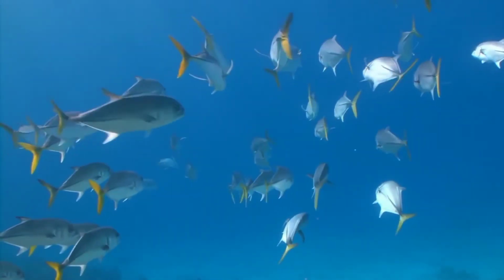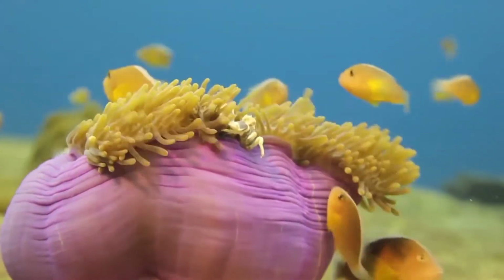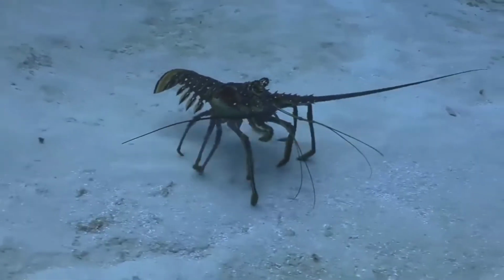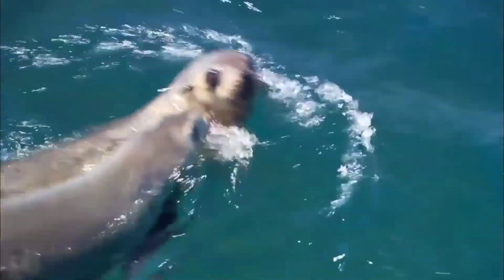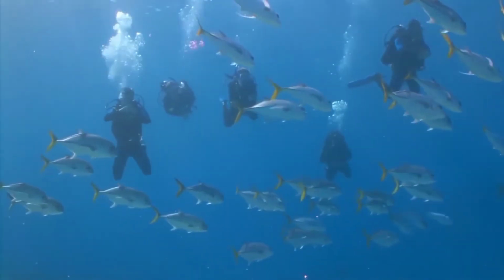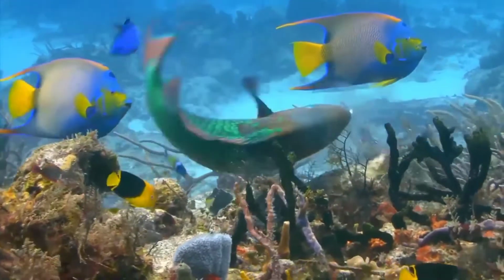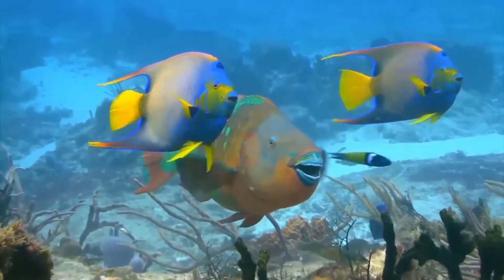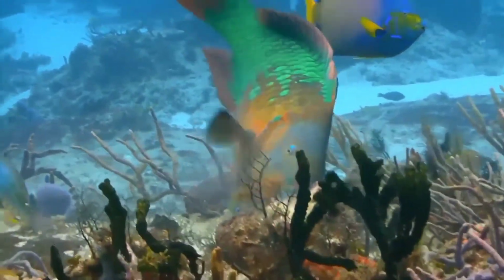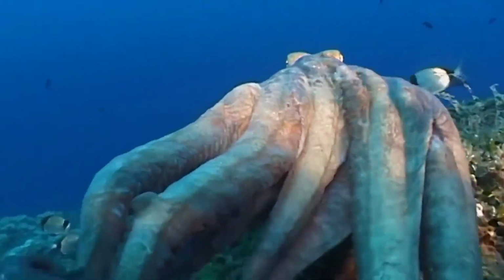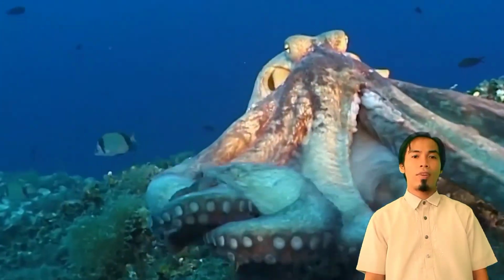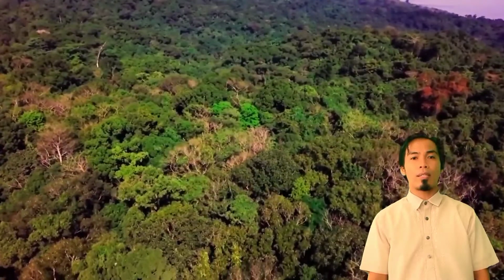From the deep blue sprawling ocean, and lush forest.